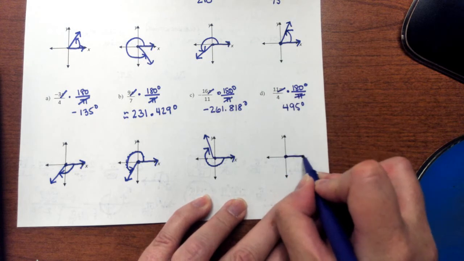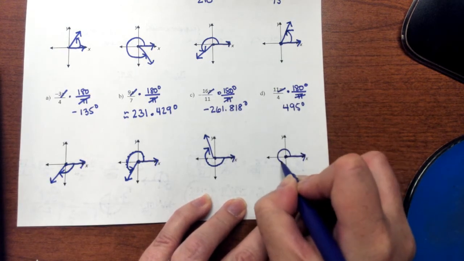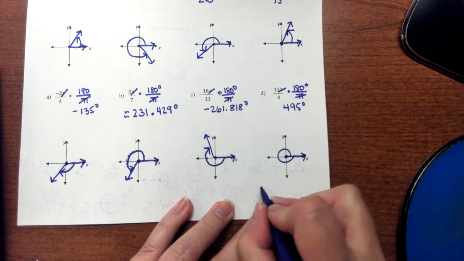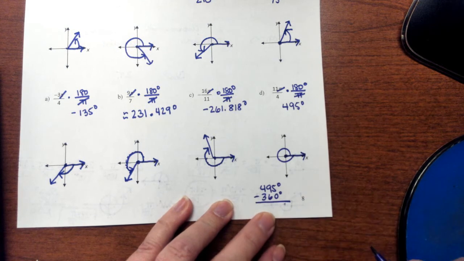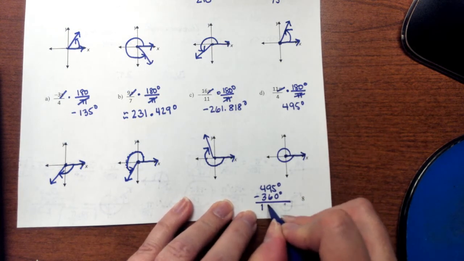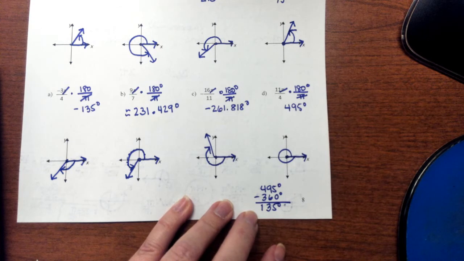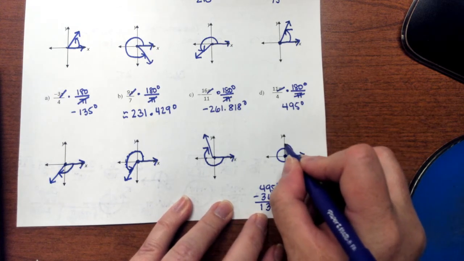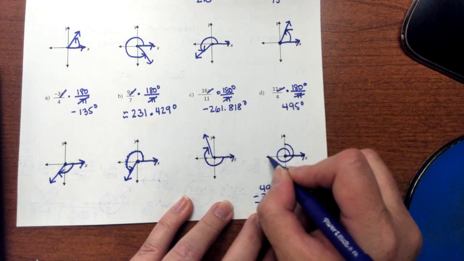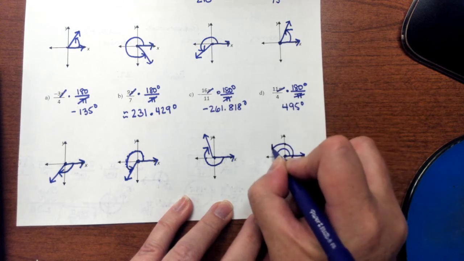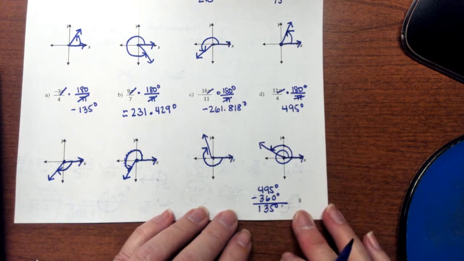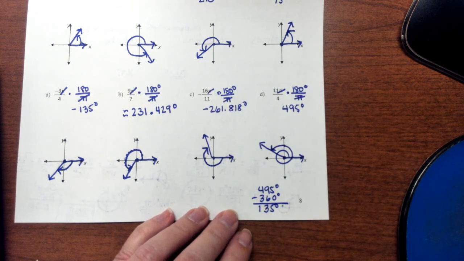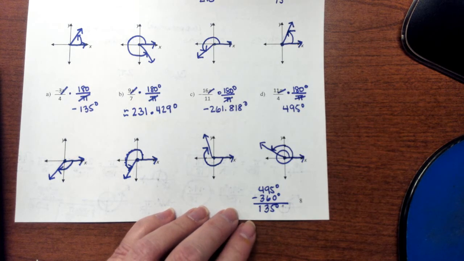So here is my initial side. So if I go around 1 revolution, that's 360. So I want to take that 495 degrees and subtract from it 360, which is going to tell me that I have to go another 135 degrees. Well, here's 90. Again, I know that 135 is less than 180, so that's going to put my terminal side here in quadrant 2. But you need to make sure you always show that 1 full revolution. So that's how you can sketch your angles, and you can convert angles from degrees to radians and radians to degrees.